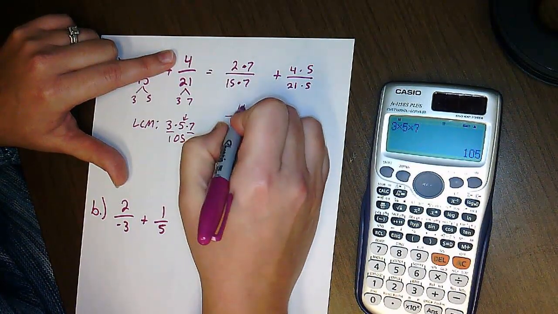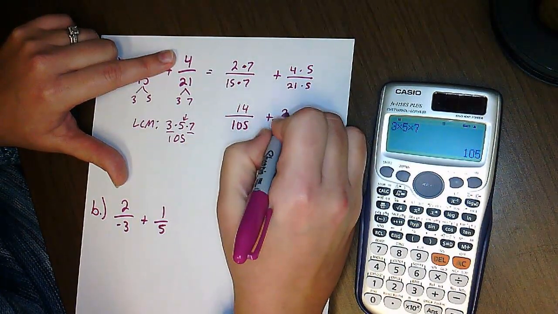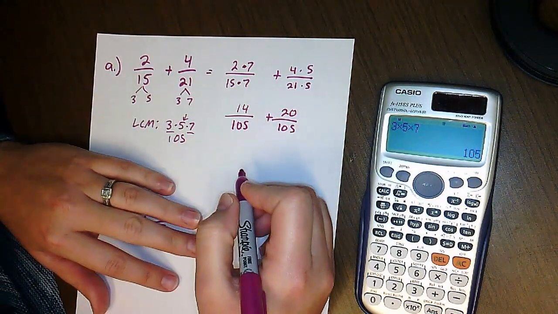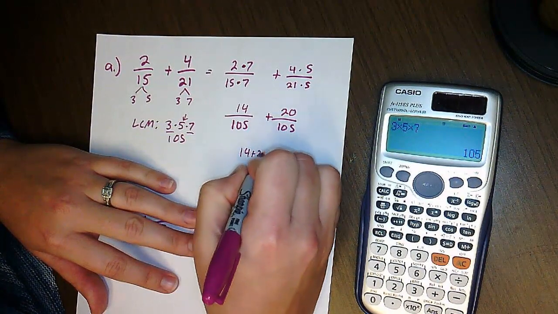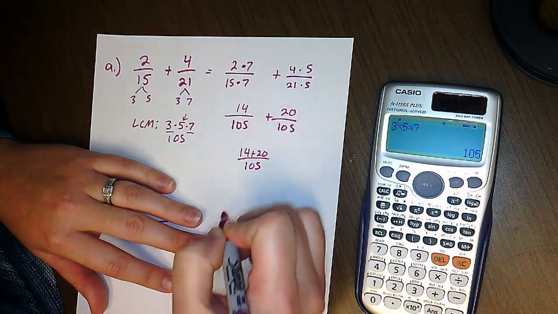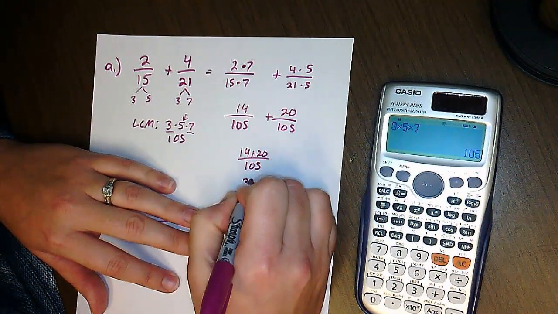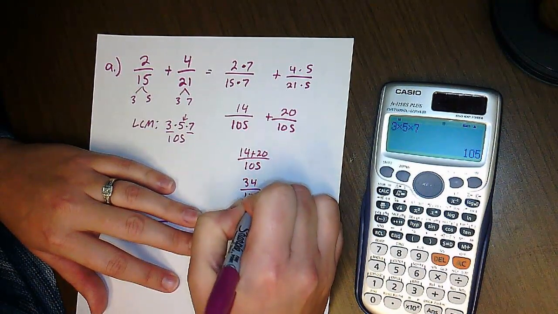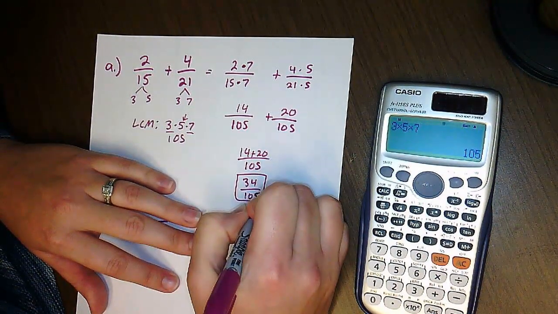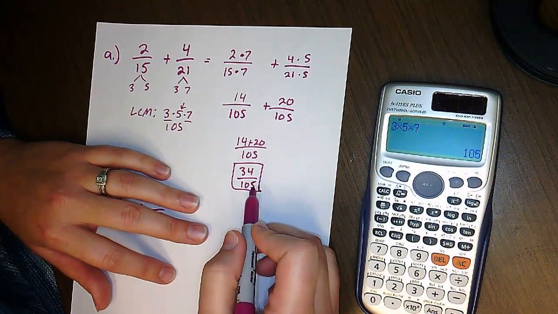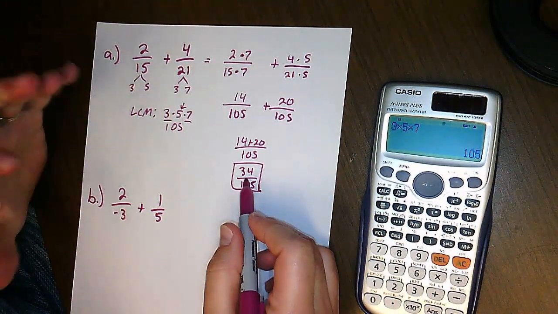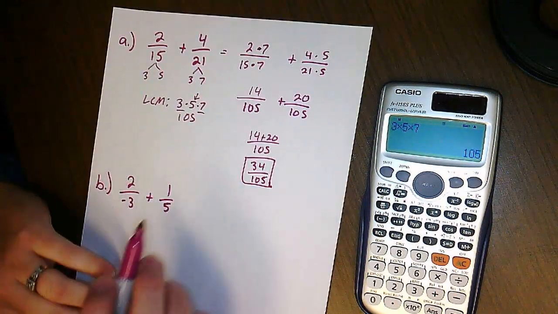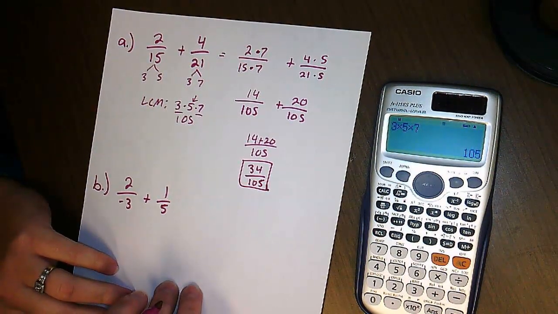2 times 7 is 14, 4 times 5 is 20, and now that you have matching denominators, you can add the tops and leave the bottom as 105. So we're really looking at 34 over 105. And we need to think about reducing that if we could, but 105 is going to be divisible by 5, but the top is an even number. It's going to be divisible by 2, so that's as far as that one's going to get to go.